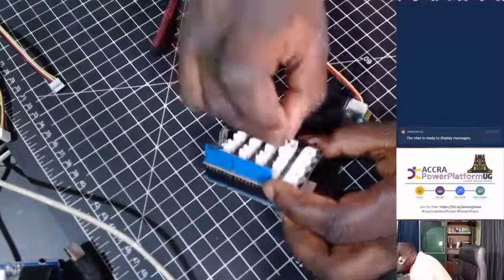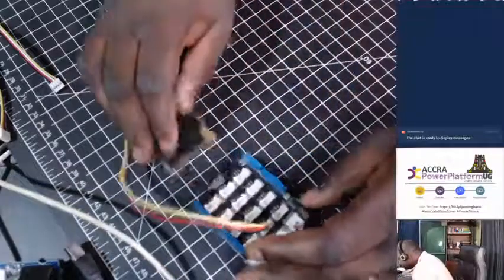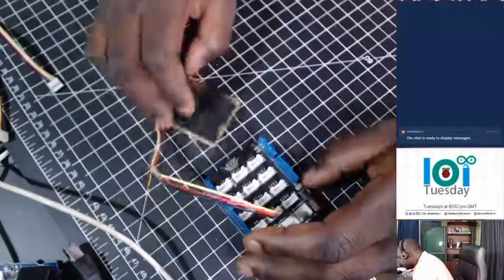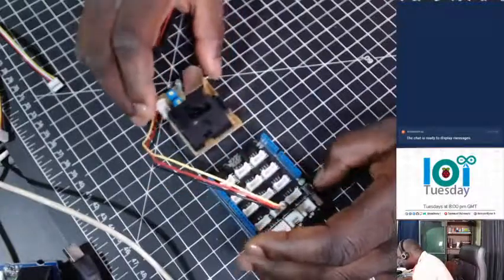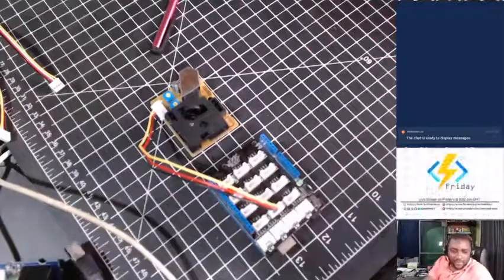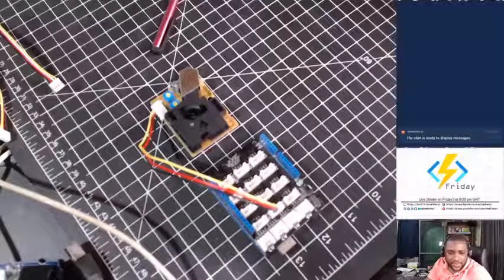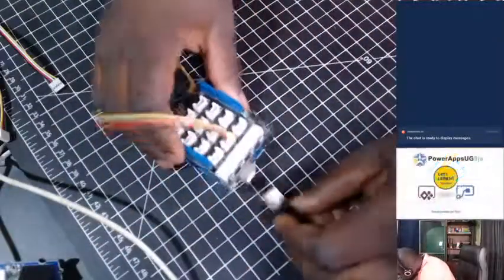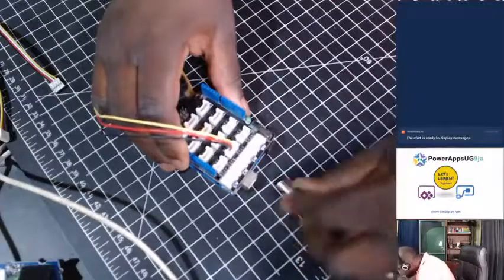Let's make sure we're connecting it correctly. Yep, so now it's gone to digital pin 8. All right, there we go. Keeping it simple, so setup is done. And then plug the Grove. We've done this. Now let's connect it to the PC. And here is our power. Let's power this baby up.